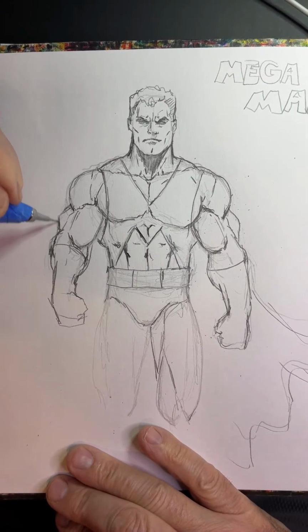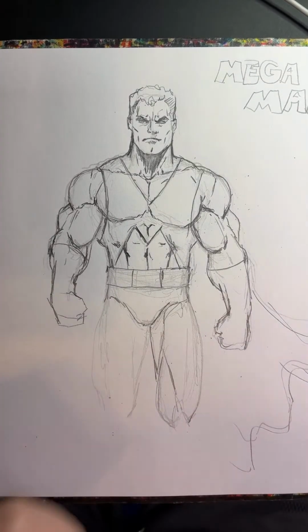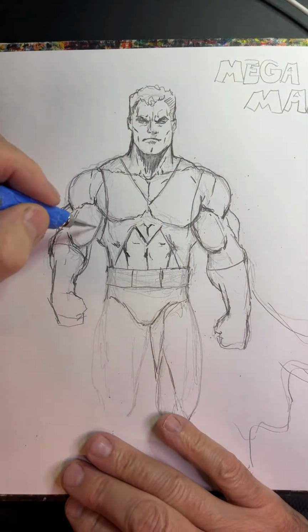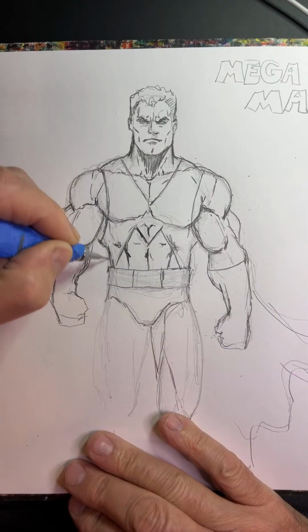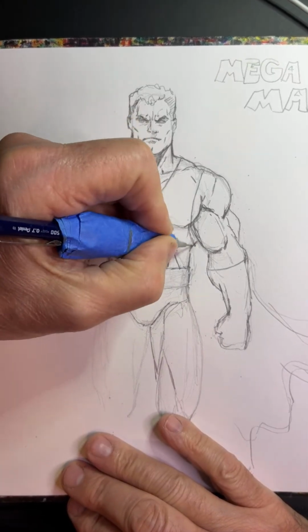Yeah, this is more traditional superhero art. Very American style.